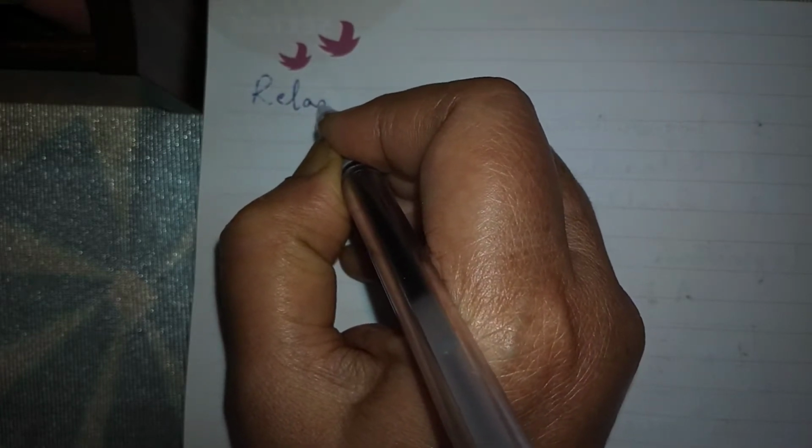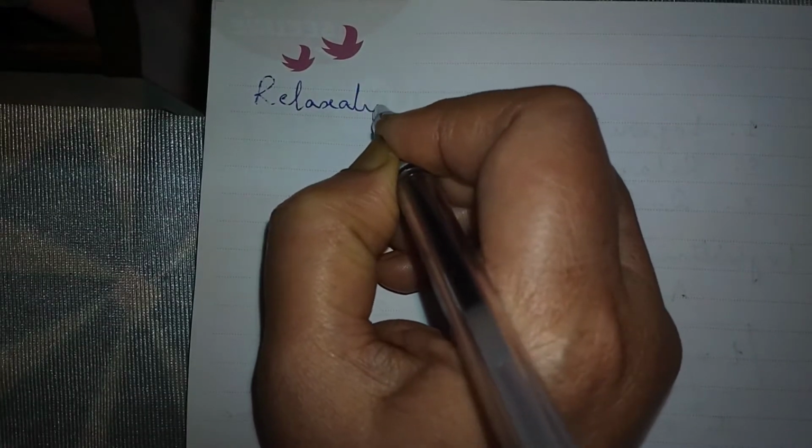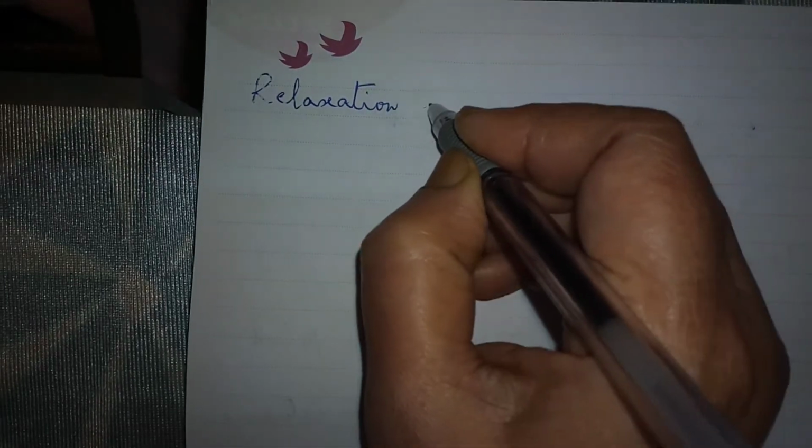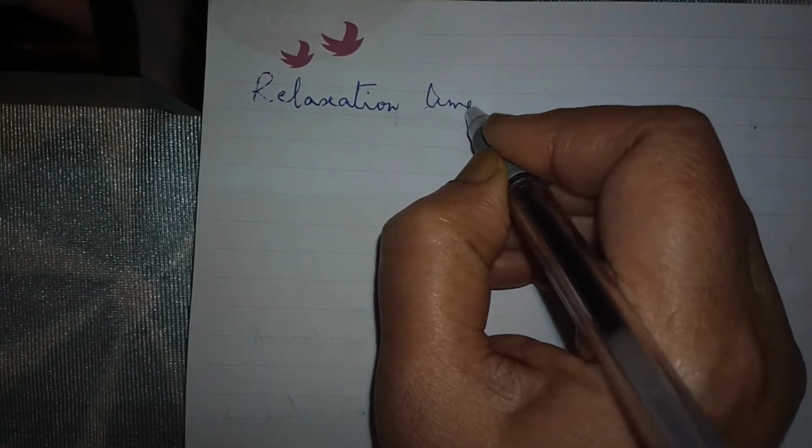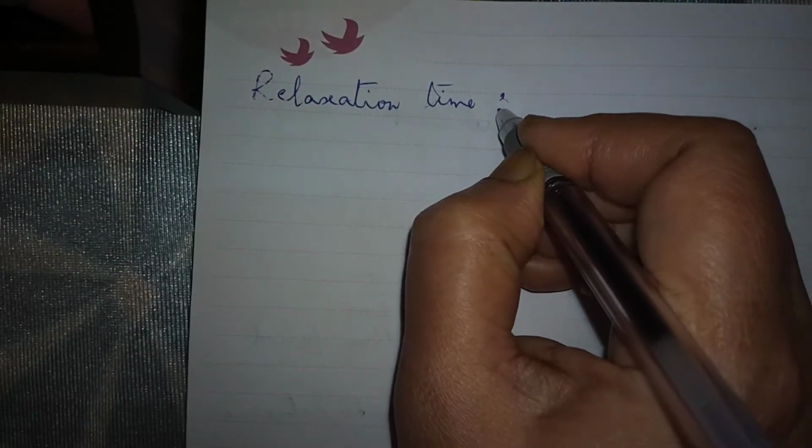So we have discussed log decrement in our previous class. Today we will be discussing relaxation time. These are the factors which need to be considered when we are discussing damped vibration. So relaxation time, what does it mean in a damped vibrator?